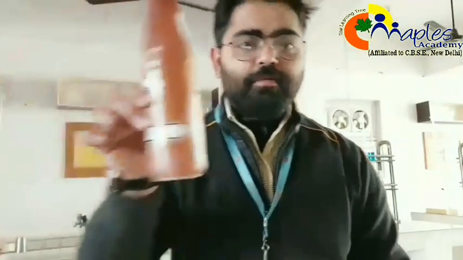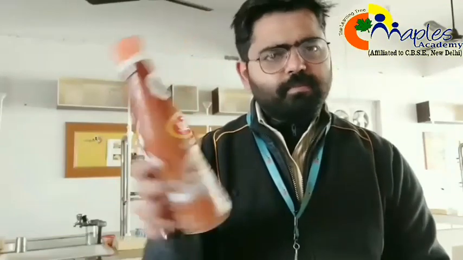For doing this model, we'll be needing some simple ingredients which are easily available in everyone's household, right? In the kitchen you will find these items. The items that I'll be using are vinegar, white vinegar. Normally you can find it in your kitchen anyway if you ask your mom and all.